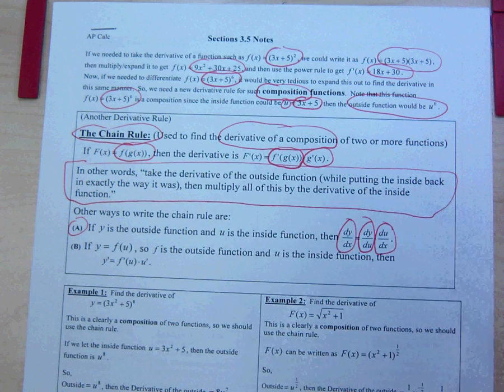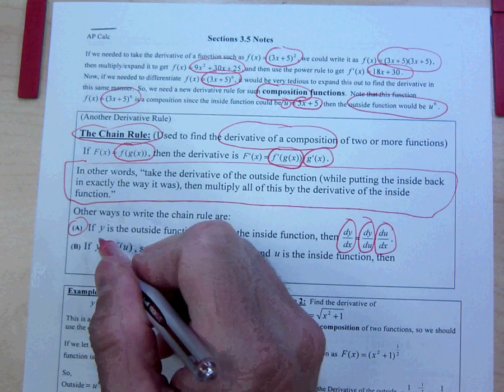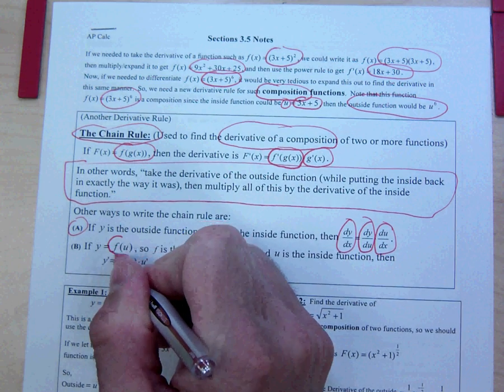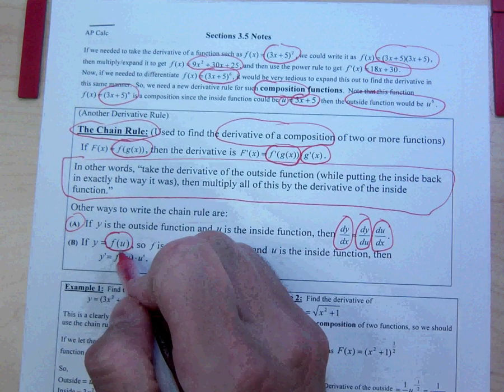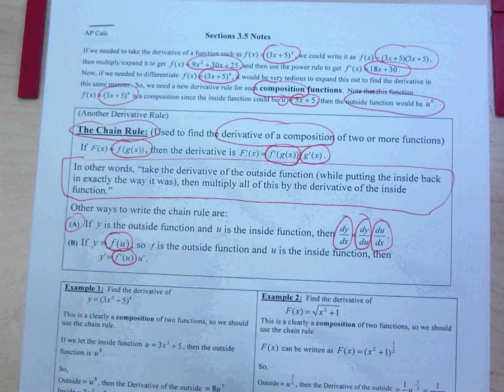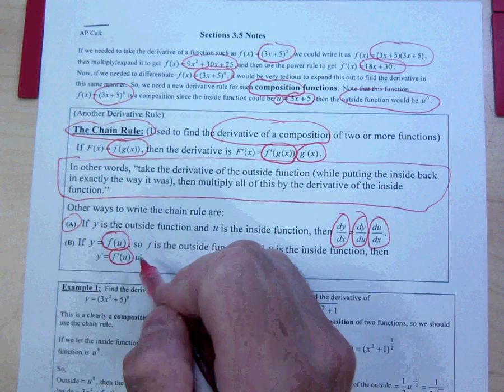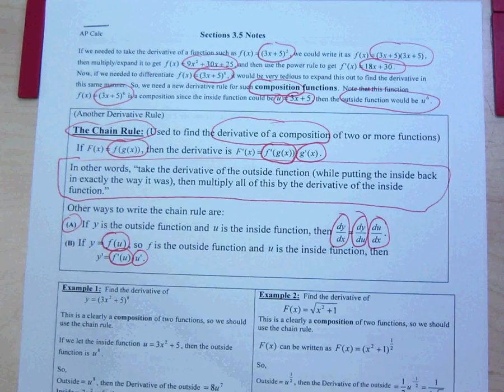Here's probably an easier way. If you think of the function as being f of u, in other words, f is the outside function, u is the inside function, then you simply take the derivative of the outside function, which would be f prime, put the u back inside the way it was, and then multiply all that by the derivative of the inside, which would be u prime. Is this making sense?